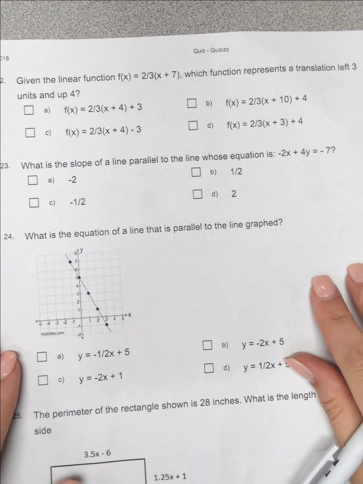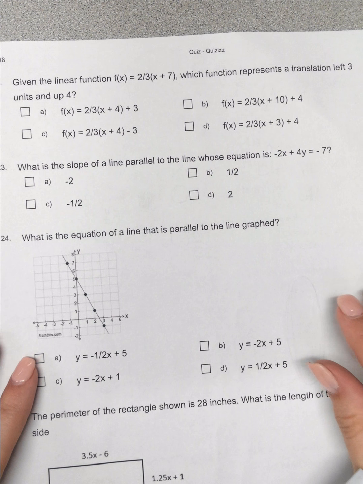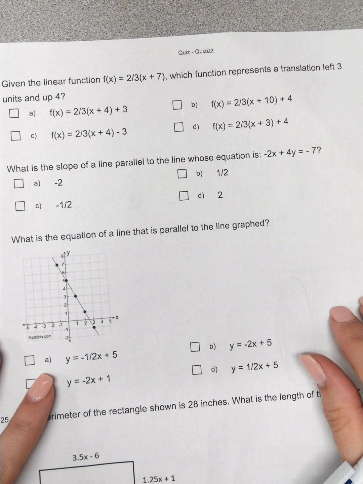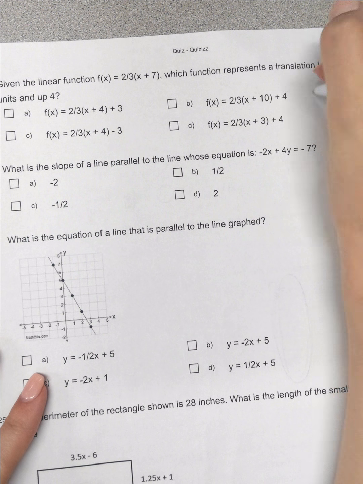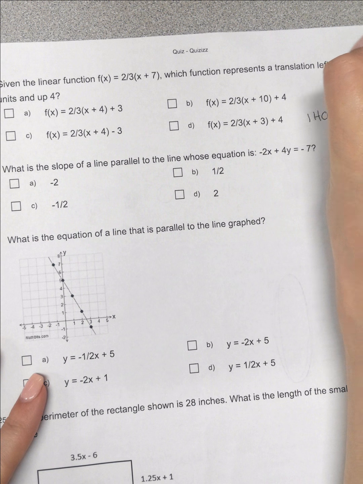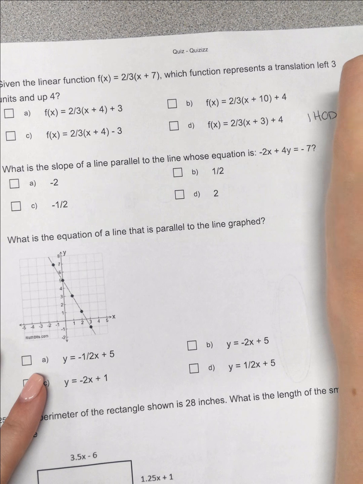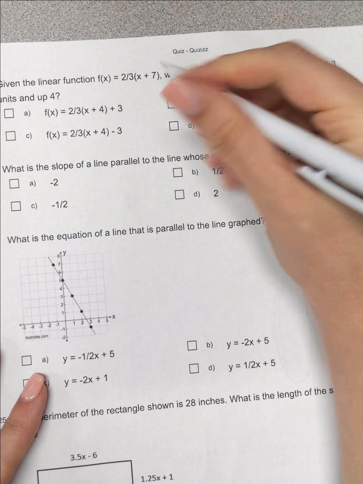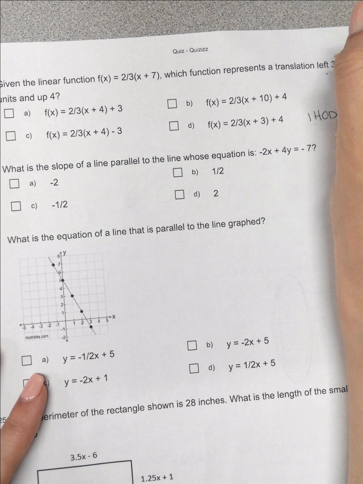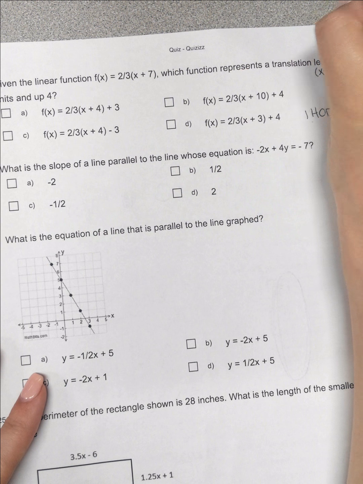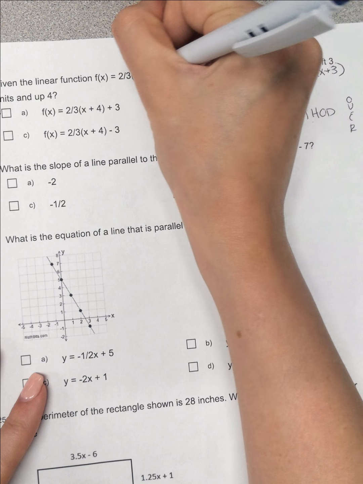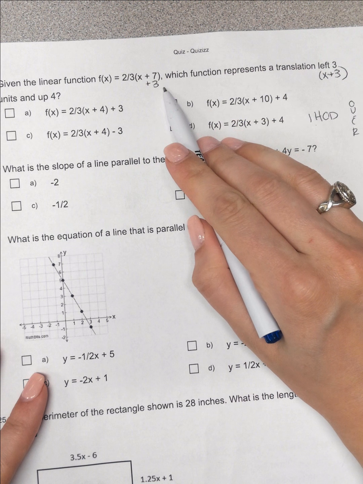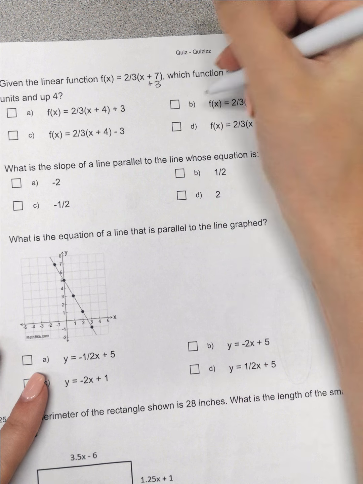Okay, given that linear function, which function represents a translation left 3 units and up 4? We want to go left, so inside the parentheses you do the opposite. To make it go left, I'm going to do x plus 3. So in here, I'm going to add 3. 7 plus 3 is 10. Well, that's the only one that has your answer.